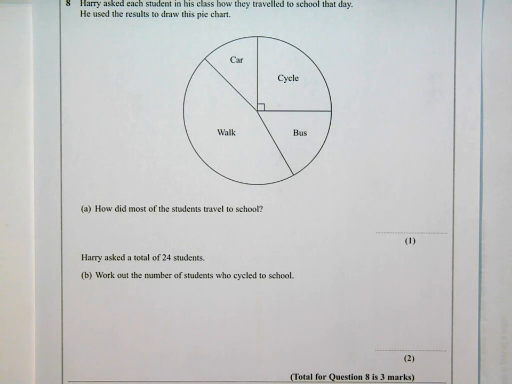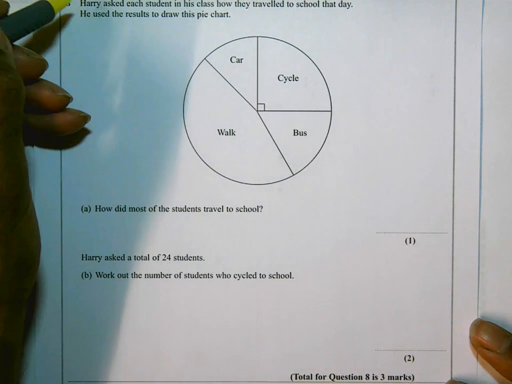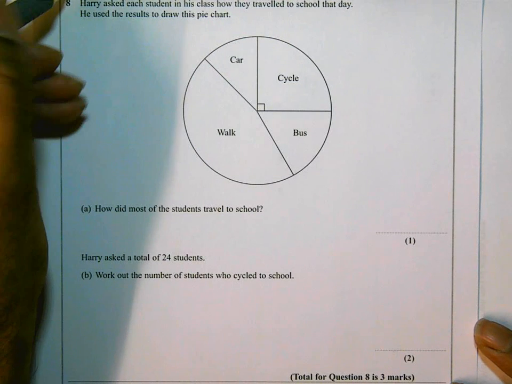Okay, this is question 8 on the non-calculator paper. This is a pie chart question. It's pretty obvious from the diagram there, but I don't think it needs us to draw one. It's asking us to do some analysis and work out some numbers from them. So we need to read it carefully. Like all questions, take your time and read the question and find out what they're asking you to do.